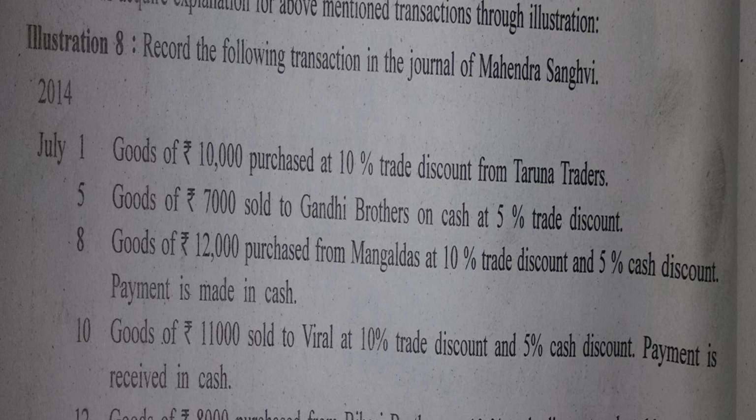Yes, the question is presented on your screen. And if you are ready with the format of journal, you can write down the journal entries along with me. Otherwise, the journal entries are also given in your textbook. Just because this is an illustration, the solution is given along. Yes? So let me read the first transaction. Goods of rupees 10,000 purchased at 10% trade discount from Taruna traders. Understand what is happening.